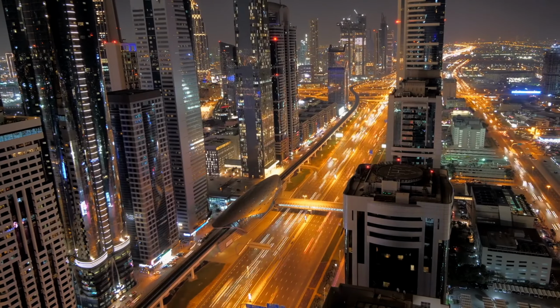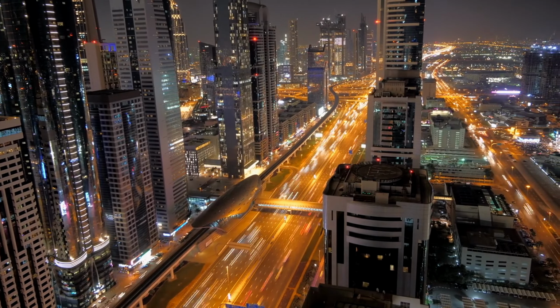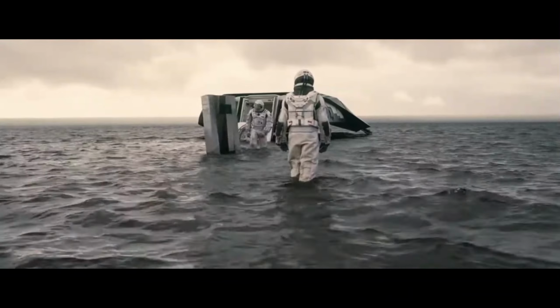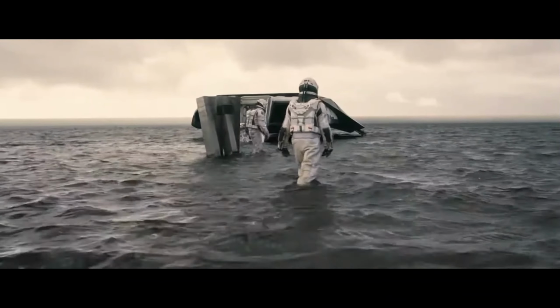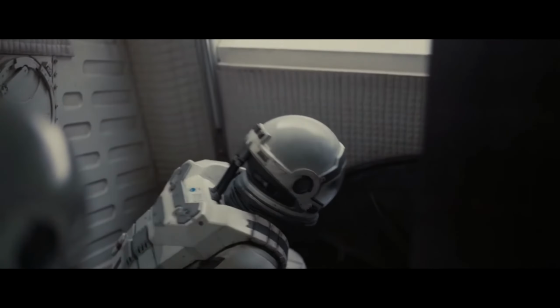GPS satellites, for example, account for time dilation to keep you and your Google Maps from losing your marbles. But in Interstellar, 7 hours on the water planet meant 7 years back on Earth. Imagine leaving for a coffee break and, assuming you're around my age, coming back to find that your friends have kids and mortgages.